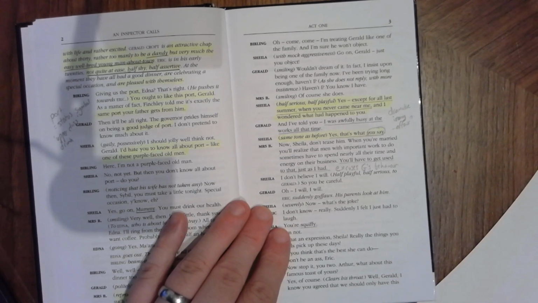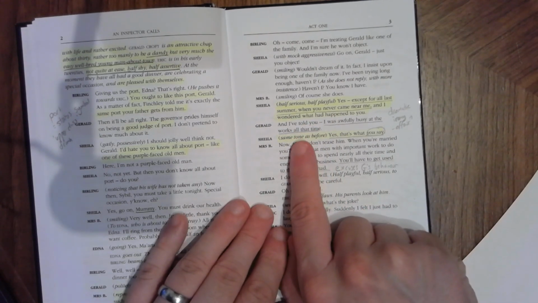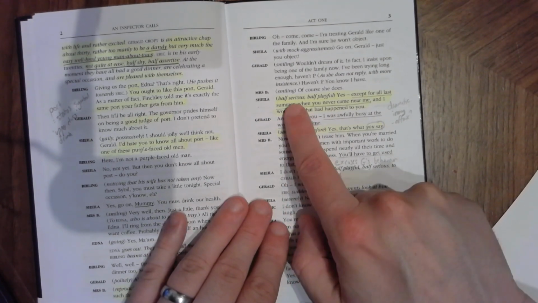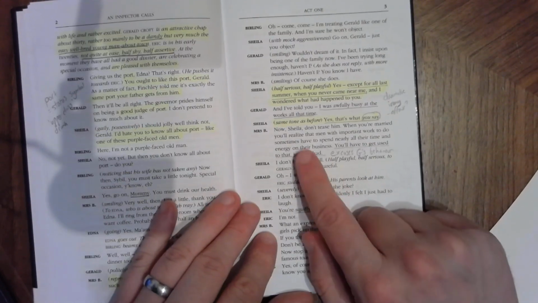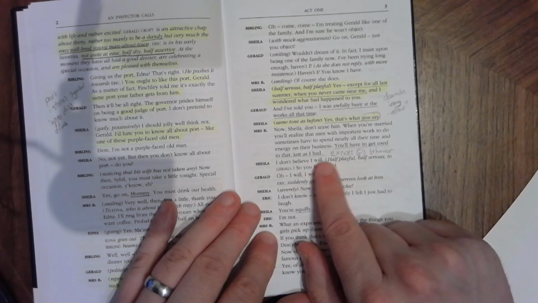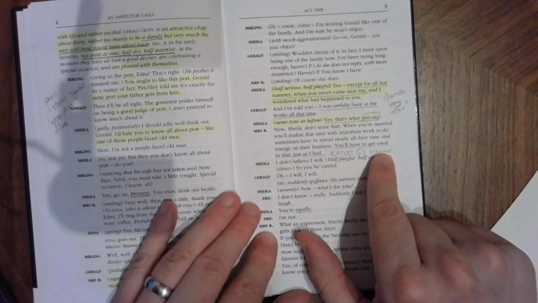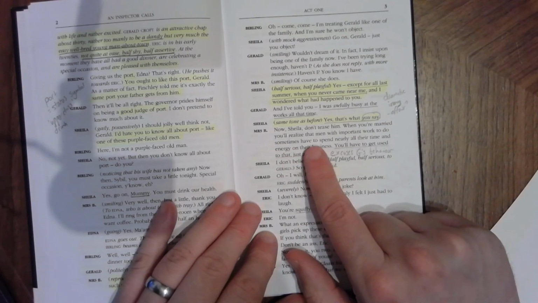But Gerald doesn't come to realise this, and Sheila, again half serious, half playful: oh, you didn't come near me, sure, come on. But actually, she's half serious with this as well. She's actually angry with Gerald. And Mrs. Birling leaps to the defence of Sheila. You'll have to get used to that, just as I had. She excuses Gerald's behaviour, but also this idea that she's a bit naive there, or maybe not naive.